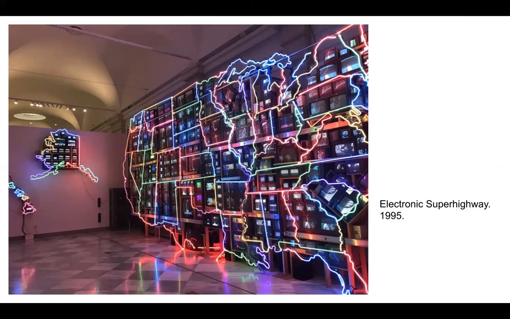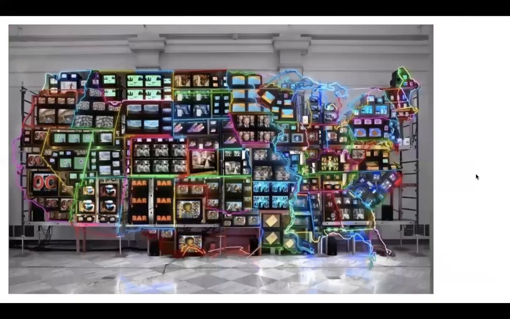Each state has its own thing that it's known for. So, Idaho, potatoes, and so on and so forth. This is the final iteration of that.